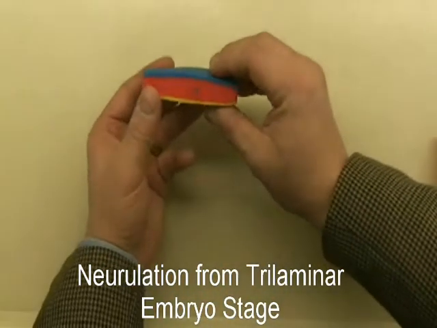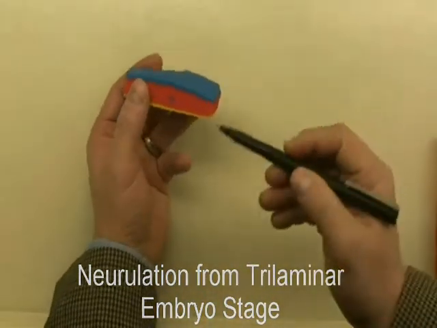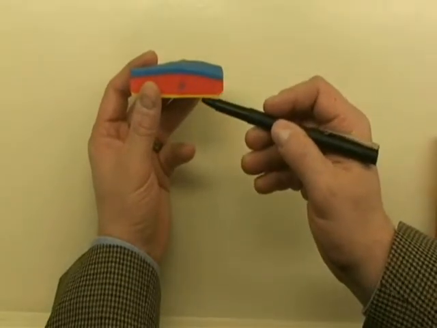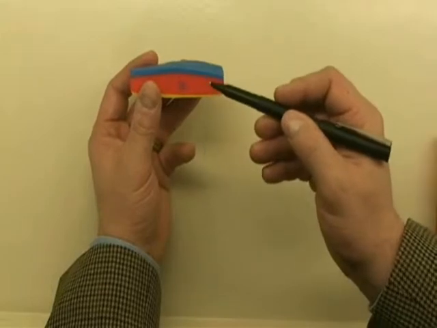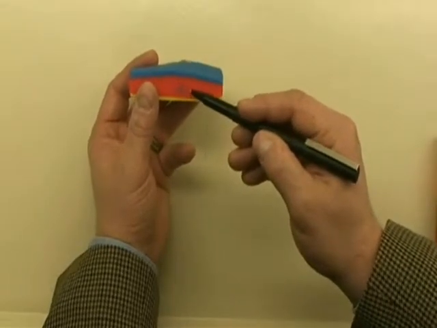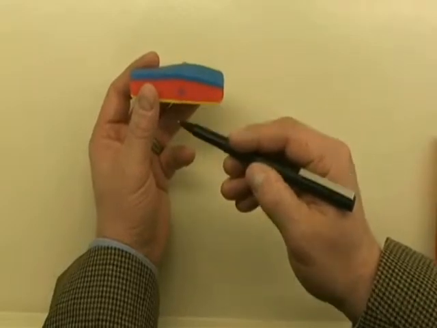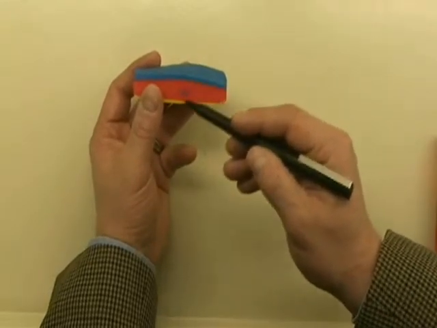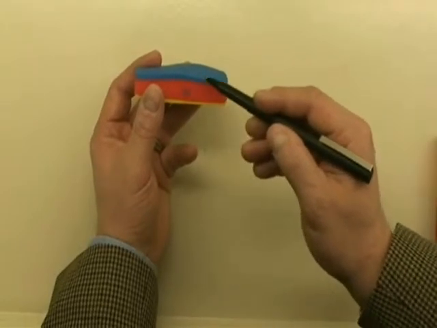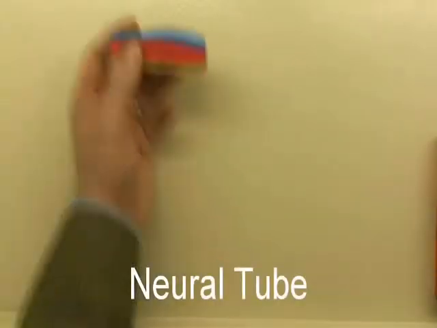Alright, now as we talked about before, we've gotten to the point of the trilaminar embryo, ectoderm, mesoderm, and endoderm, blue, red, yellow, all controlled by the signals that are coming off the little purple notochord that's located right here. What's going to happen, one of the first and major events that the notochord signals, is an involution of the ectoderm to form the neural tube.